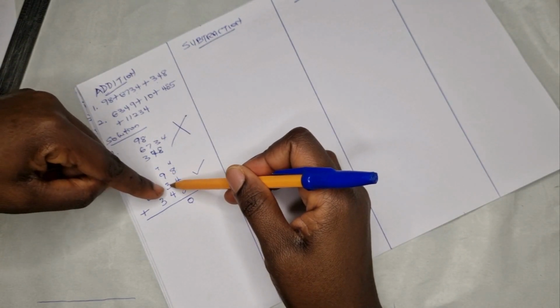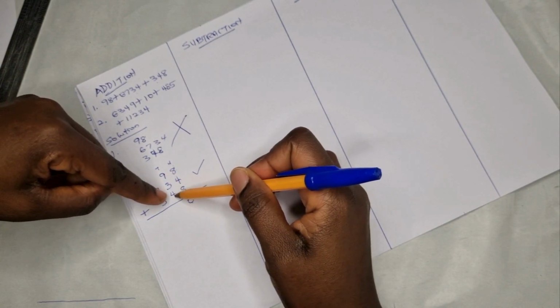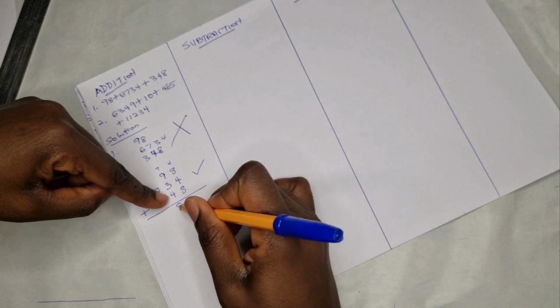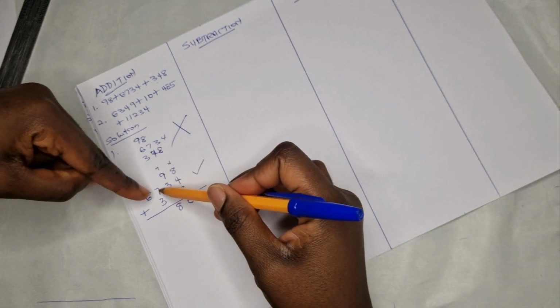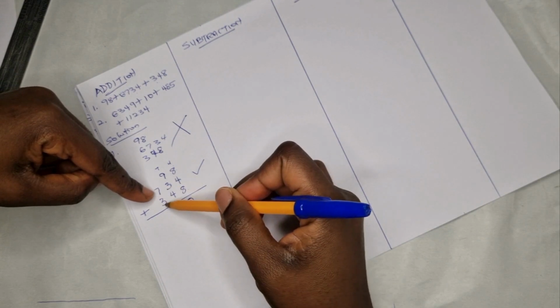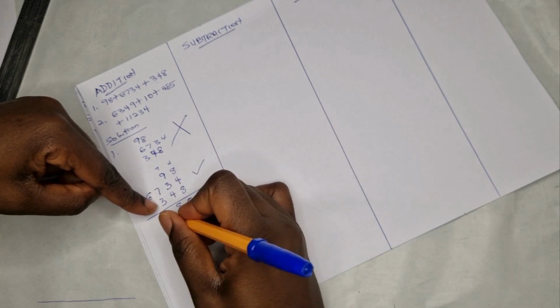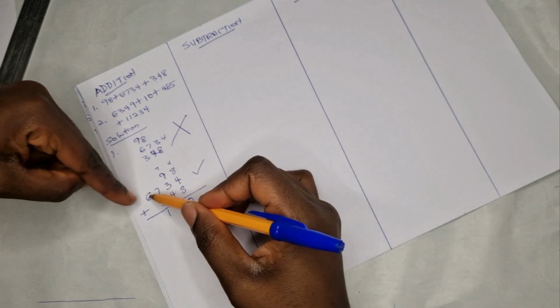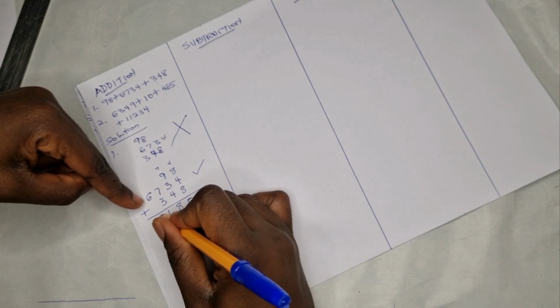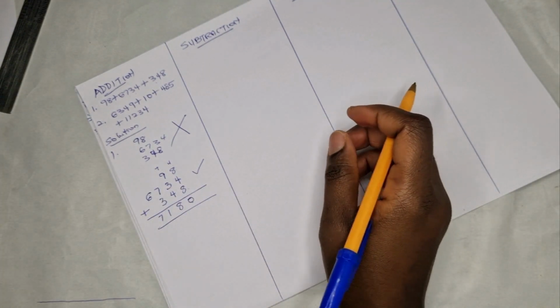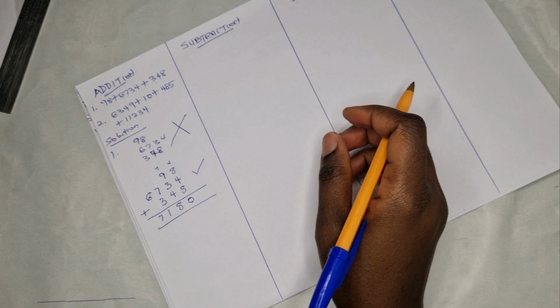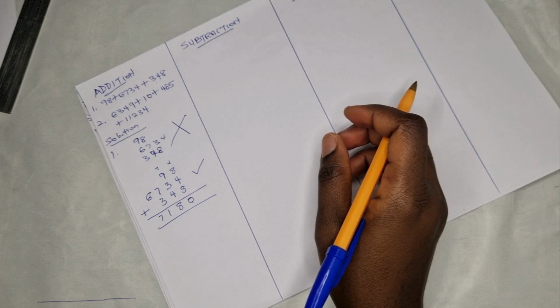11 plus 4 is 15... 11 plus 4 is 14. And then 14 plus 4 is 18. We write 8, and then we bring the 1 here. 1 plus 7 is 8. 8 plus 3 is 11. We write 1, and then we bring the remaining 1 here. 6 plus 1 is 7. So that is how we add, and that is the answer.